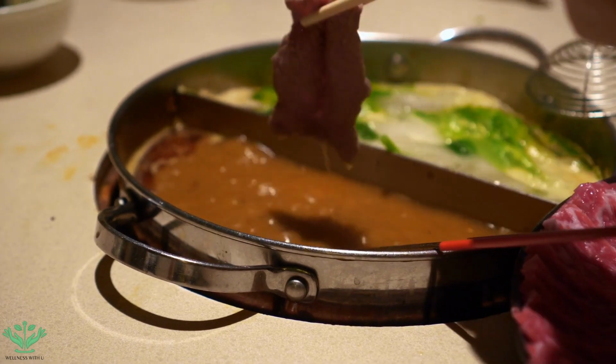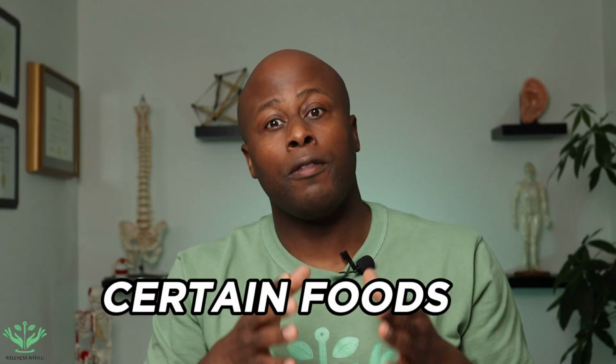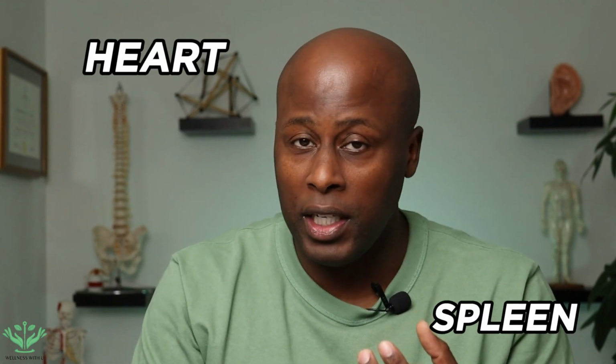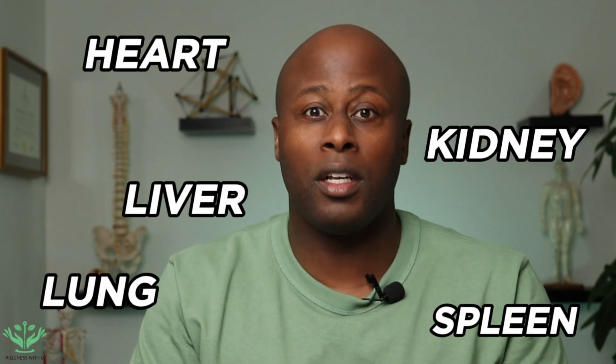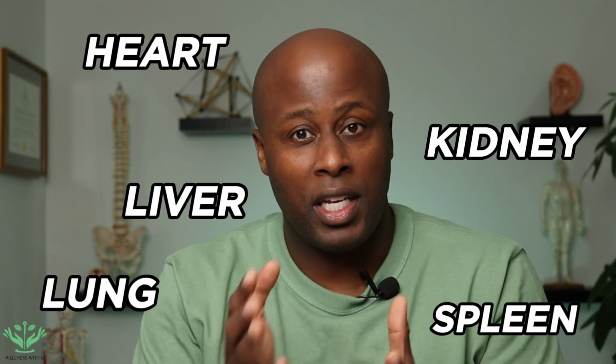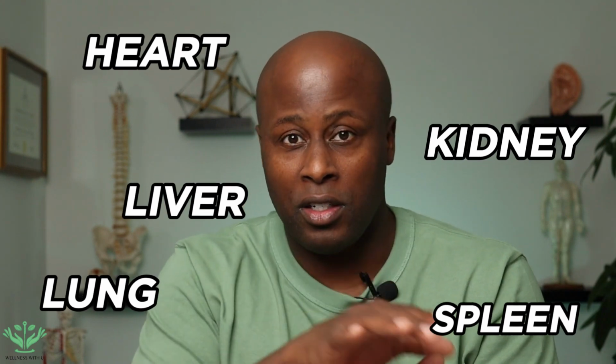There are foods that are rich in yin, rich in yang. There are foods that are helping to nourish blood, and there are certain foods that are assigned to various diagnostic organs: the heart, the spleen, the lung, the kidney, the liver. These particular organs have a particular taste that are associated to them.